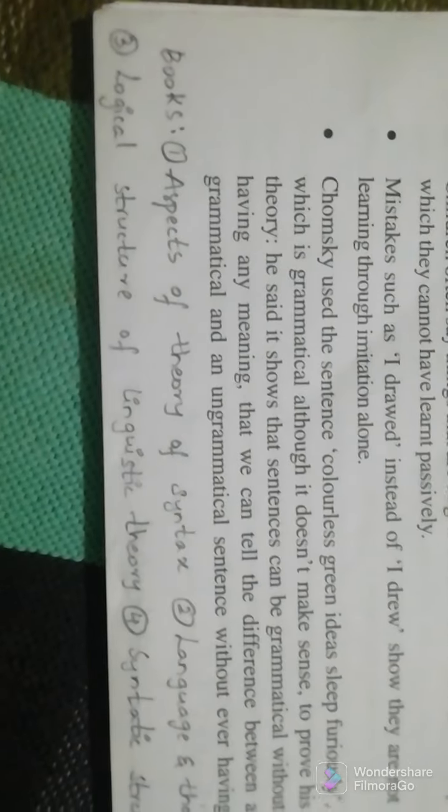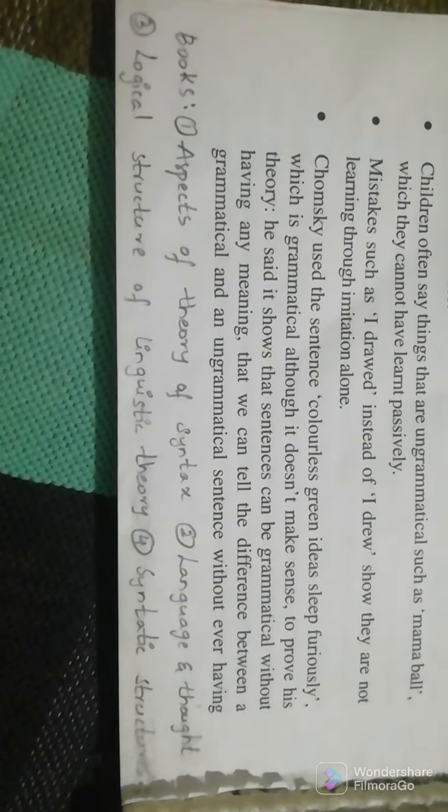The books written by Noam Chomsky are Aspects of the Theory of Syntax, Language and Thought, Logical Structure of Linguistic Theory and Syntactic Structures. These are the books written by Noam Chomsky. He is the father of modern linguistics.